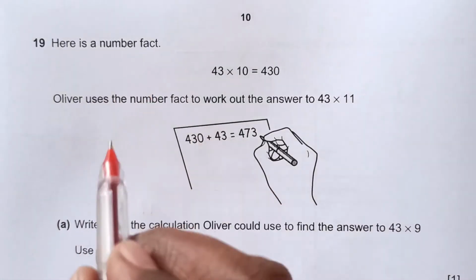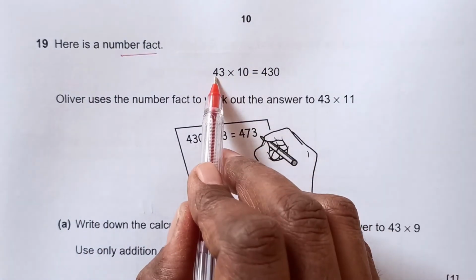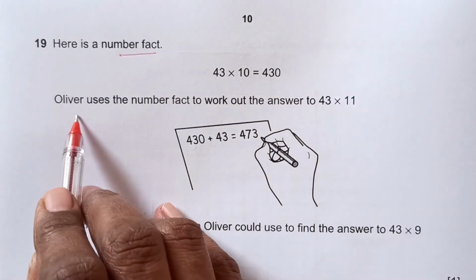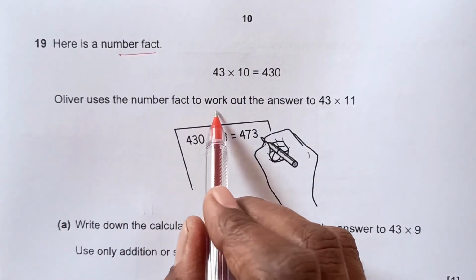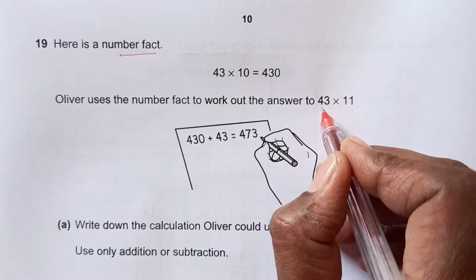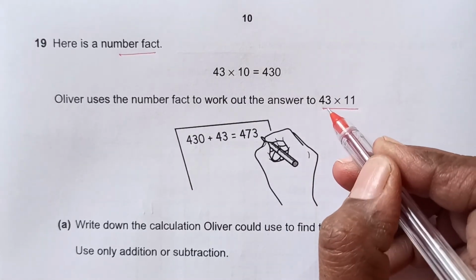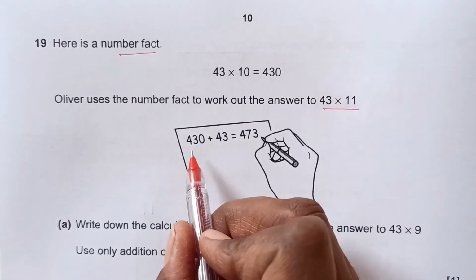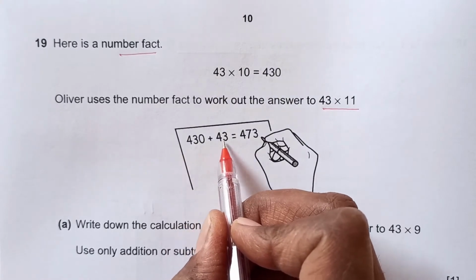Here is a number fact. 43 times 10 is 430. Olivier uses the number fact to work out the answer to 43 times 11. So he wrote 430 plus 43.